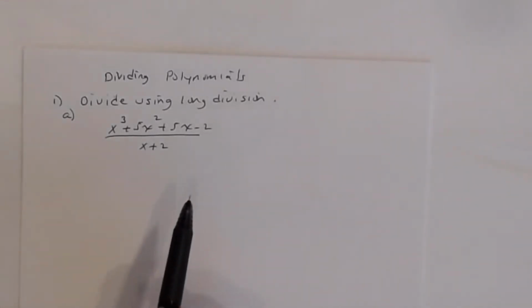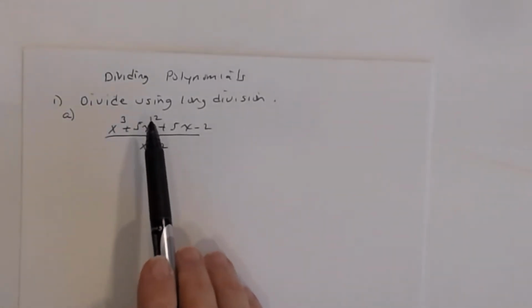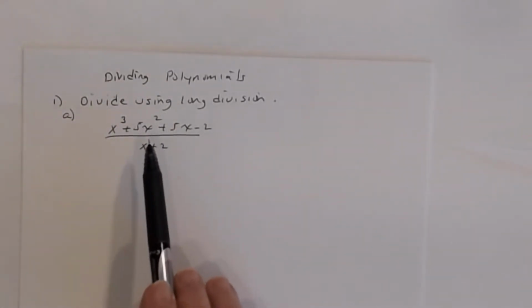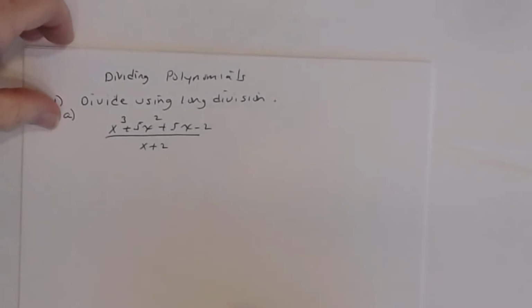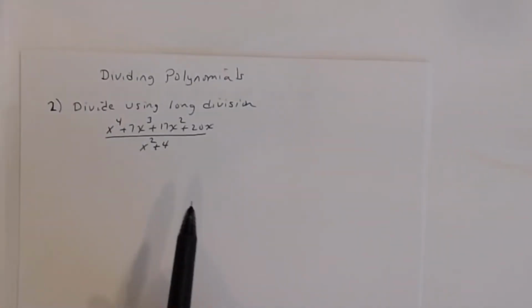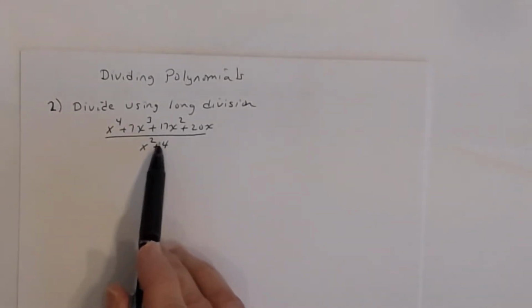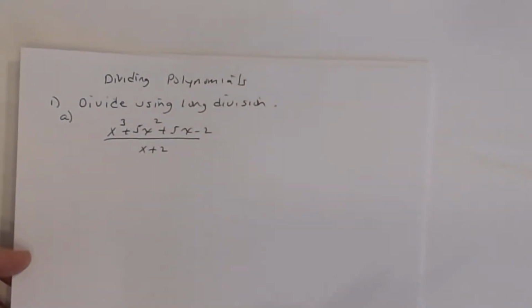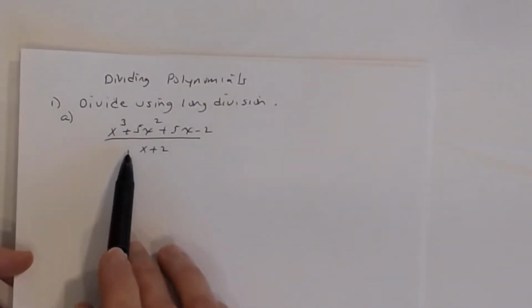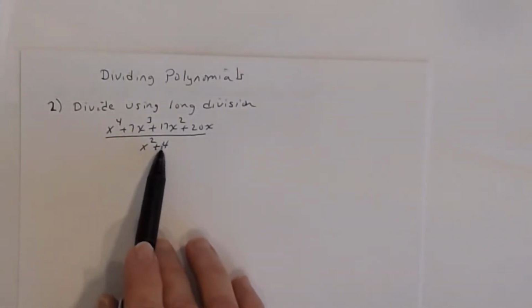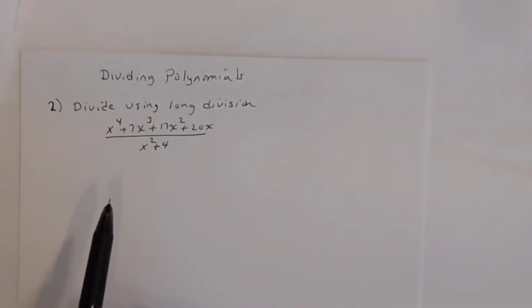Okay, so number one, where it says divide using long division, this you had last week. So that's not new. What's new though is that if you look at number two, let me show you number two. What's new is this right here. So this is no longer linear. So if you go back to all of the problems that you had last week, they look like this. The divisor was linear, x to the first power. Here, it's not going to be linear anymore, but the long division process is still the same.